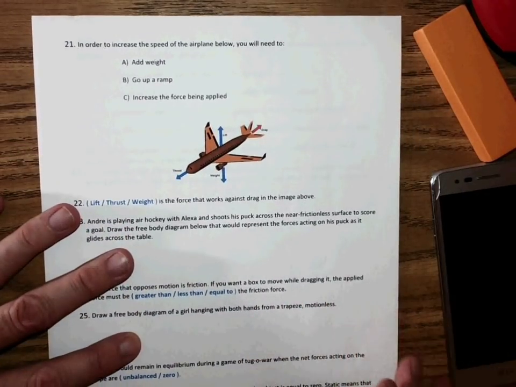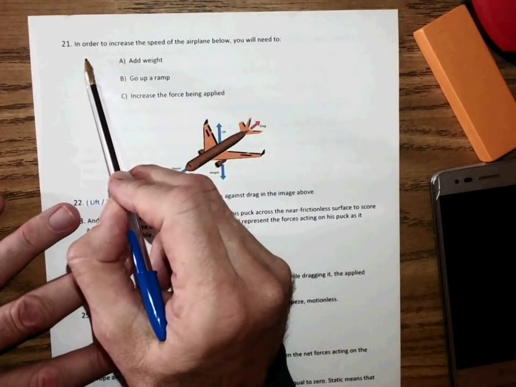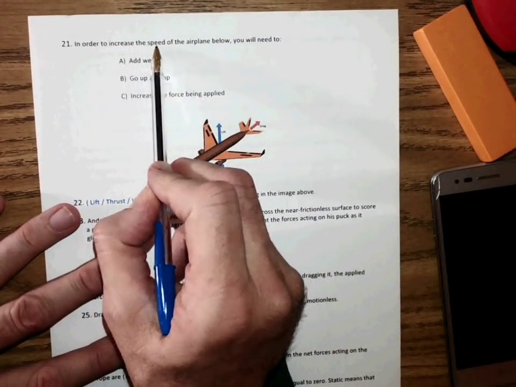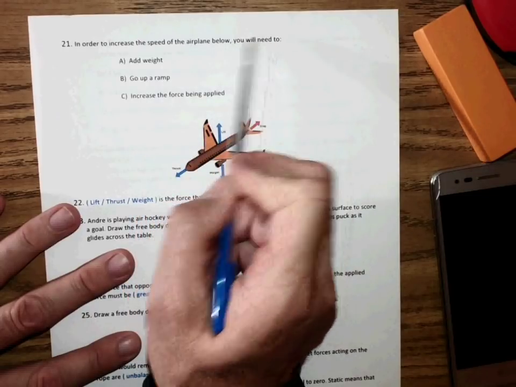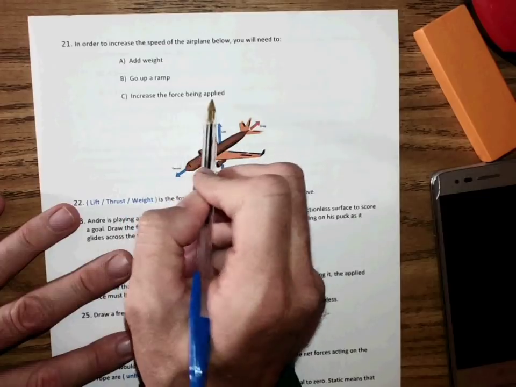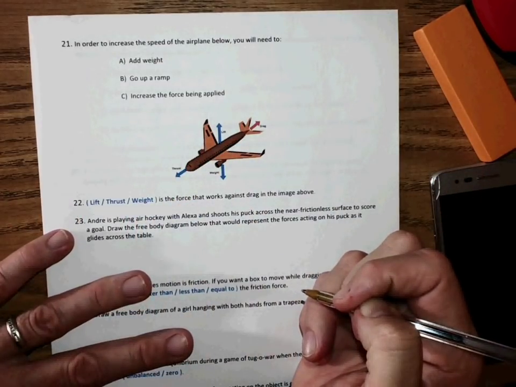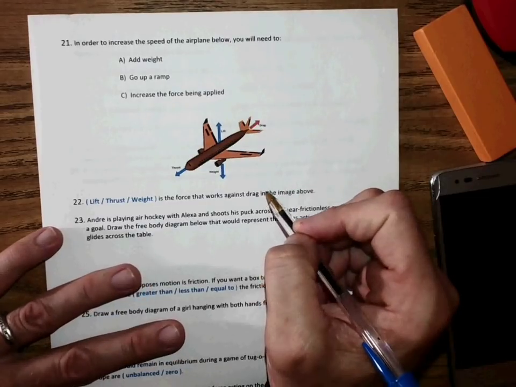We're 2/3 done. I think I'm a half hour in. It's not too bad. 21. In order to increase the speed of the airplane below, you will need to add weight, go up a ramp, increase the force being applied? I don't remember this question. That's really kind of odd.